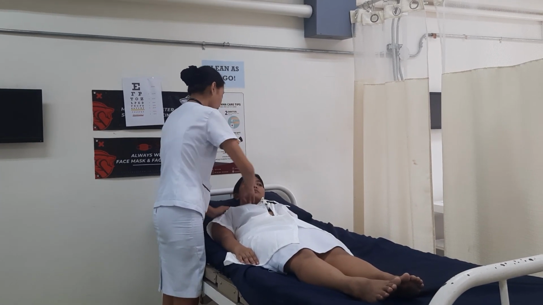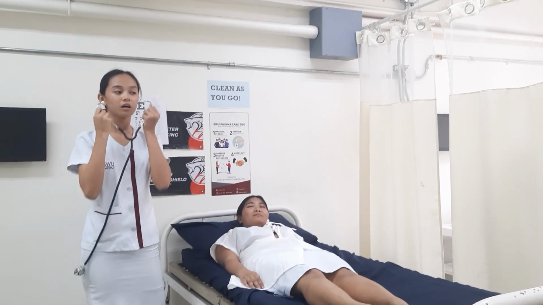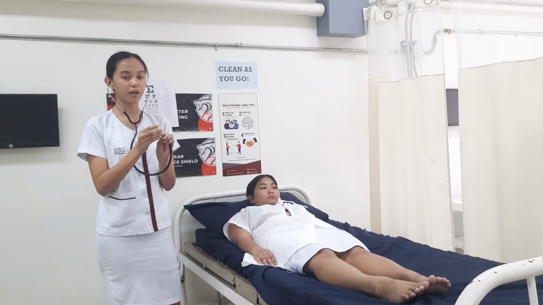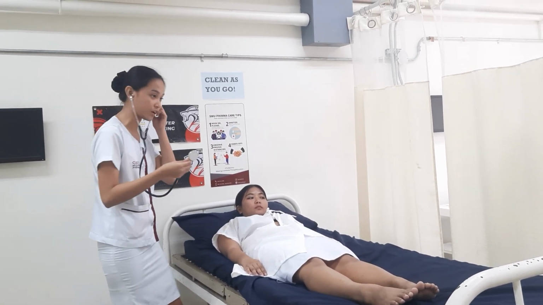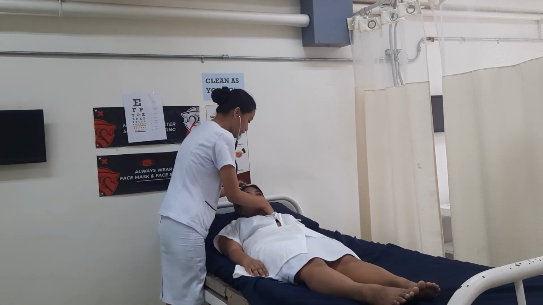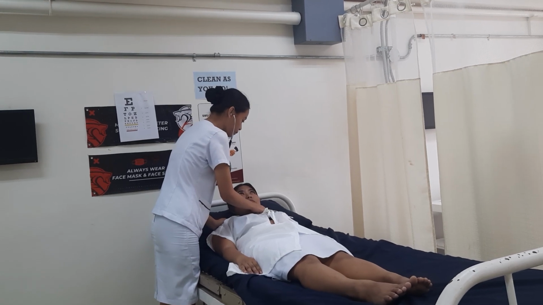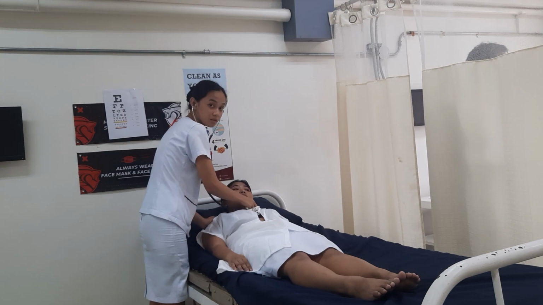After this, we're going to concentrate. We're going to use the bell part of the stethoscope to hear the low pitch sound of the artery. We're going to look for any. Now I was able to detect the pulses from the radial and brachial artery.